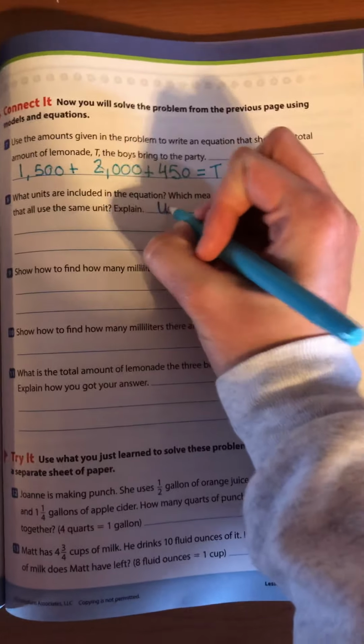Okay, we need all units to be, I'm going to abbreviate again, milliliters, because we have to have the same unit to compare.